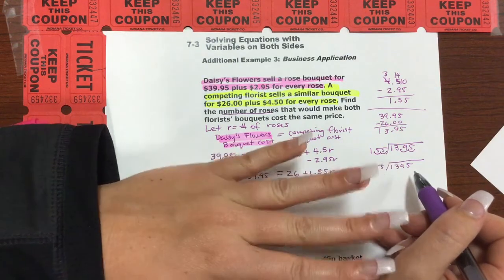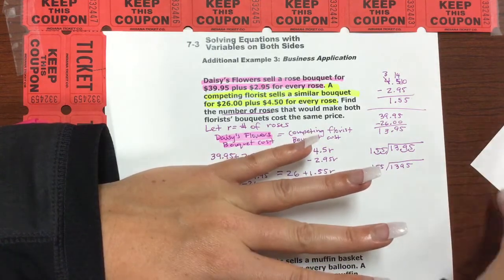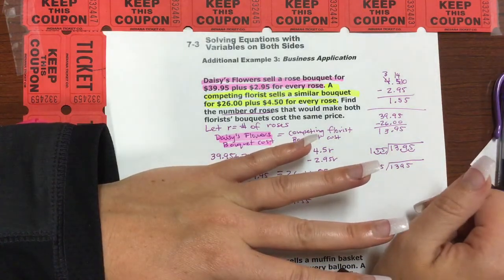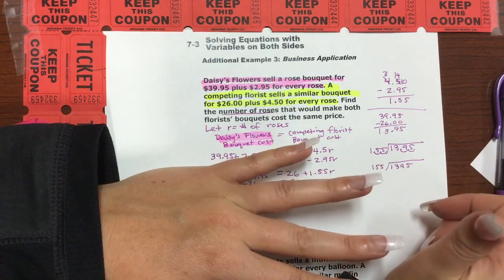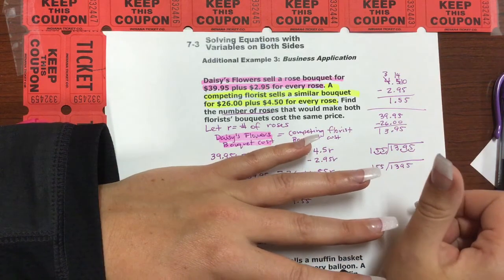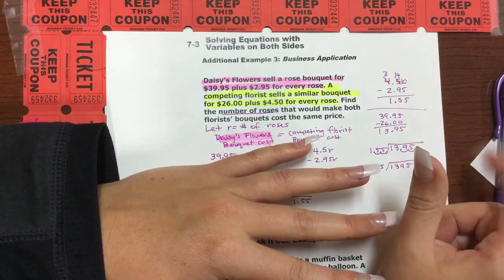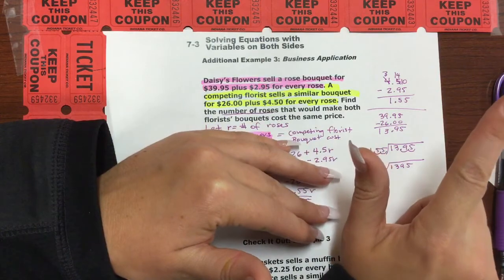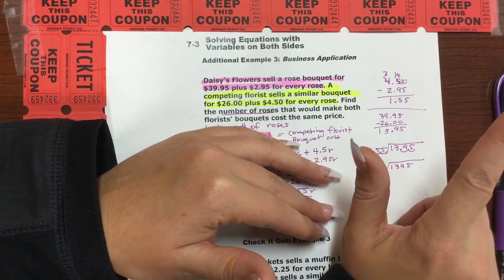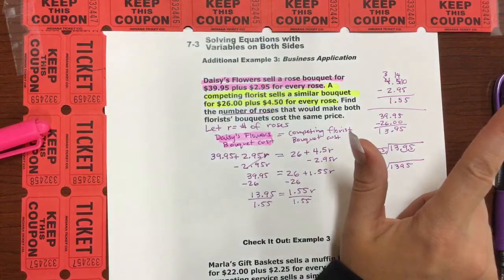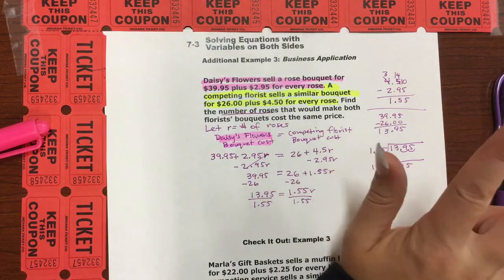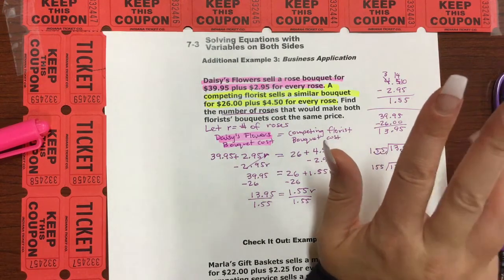600, and then 750. What would be after 750? It would be 900, and then 1,050, and then 1,050, you're making me think. It would be 1,200, and then 1,250.